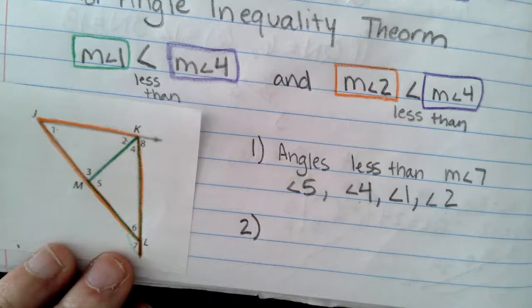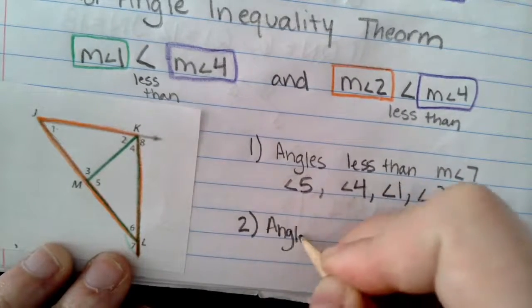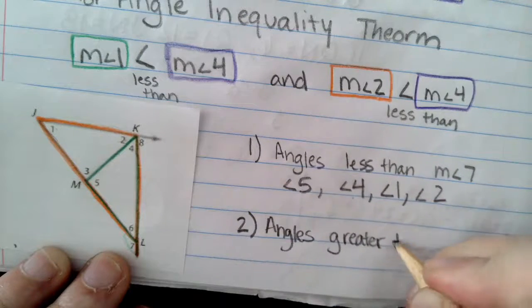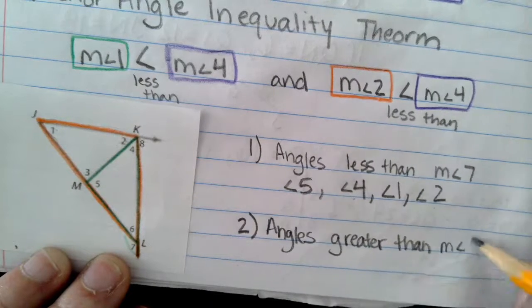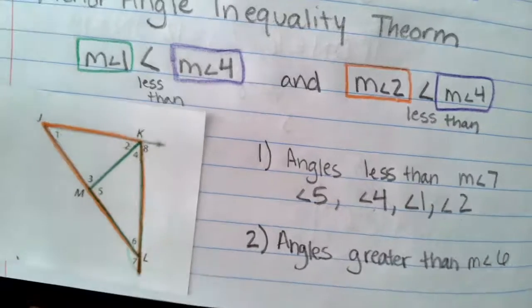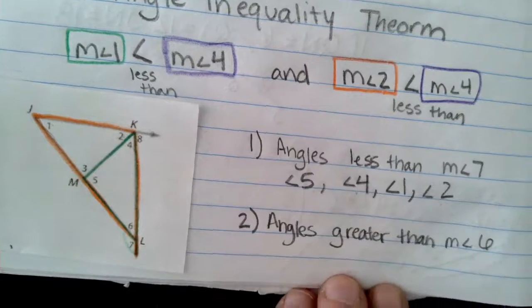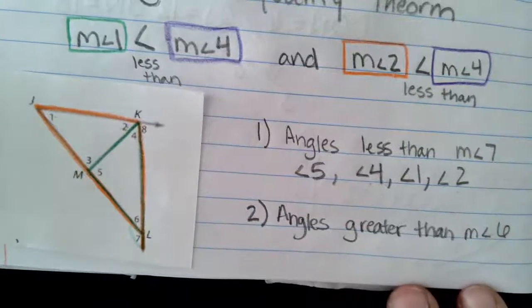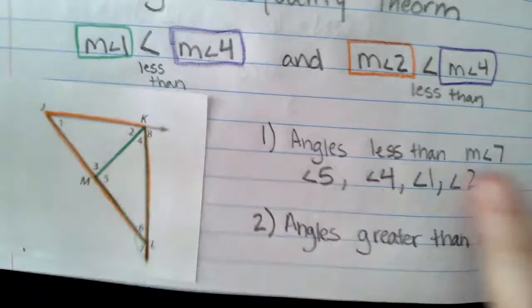All right, we're going to do one more with this example. We're going to do angles greater than the measure of angle 6. Greater than means we're going to start on the inside and we're going to look for outsides. Less than means we have an outside and we're going to look for insides.